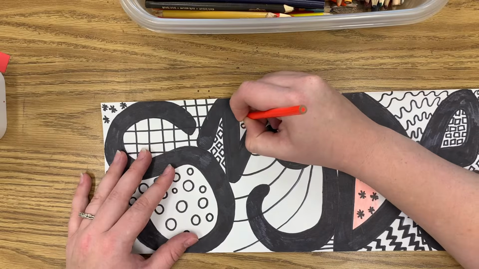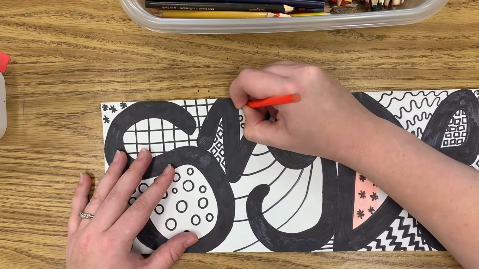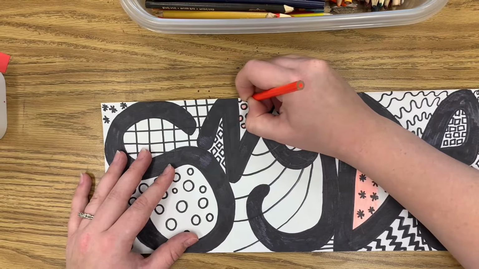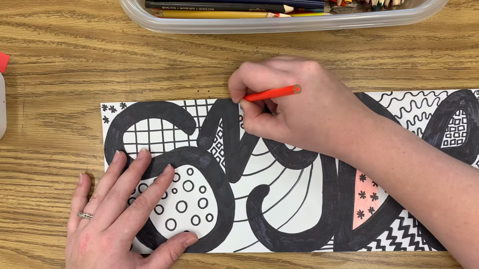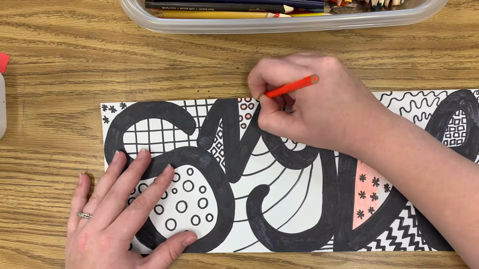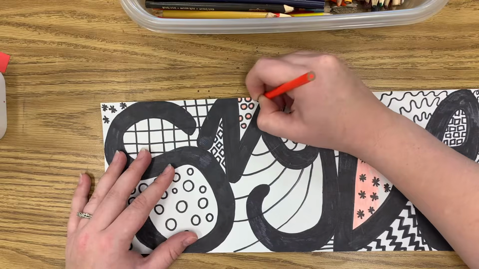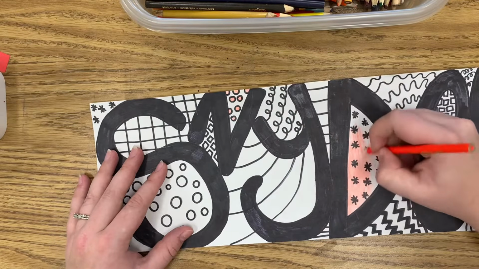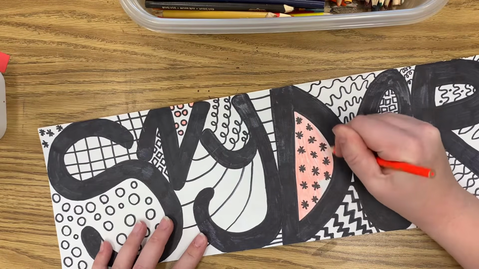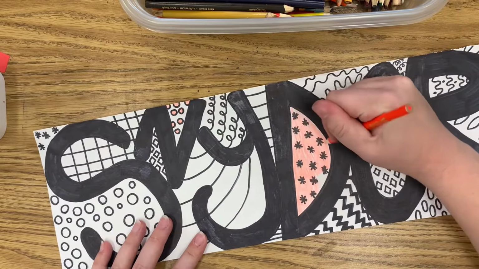Don't go through this very fast. If you have some enclosed shapes, I do want some of them to be filled in with different colors than the background because I think it would look really, really nice. So go ahead, fill in everything very neatly.